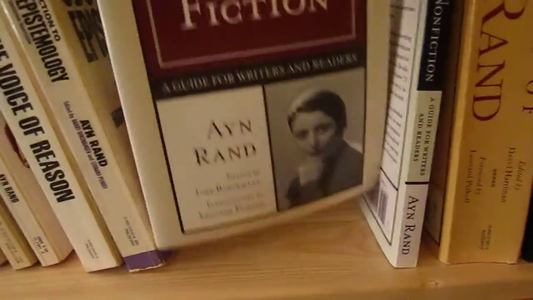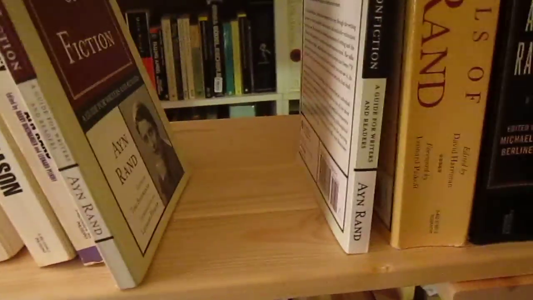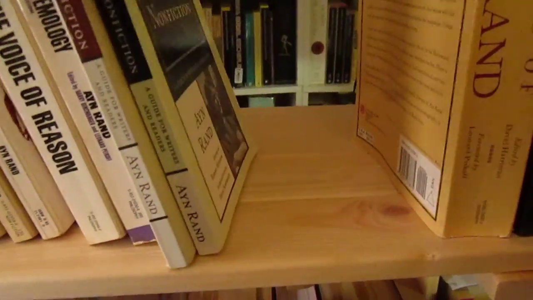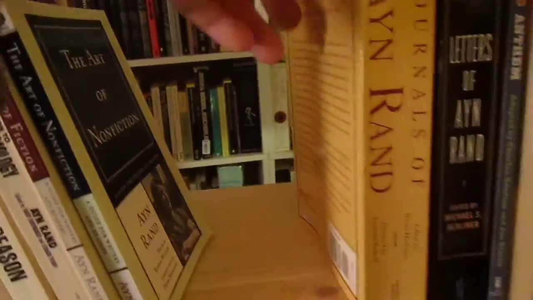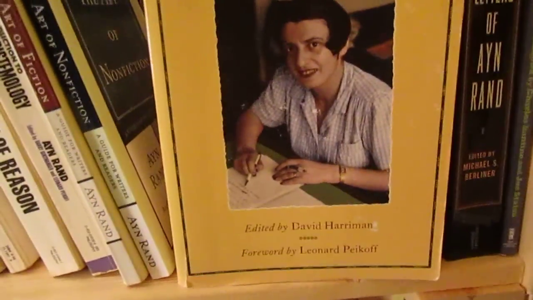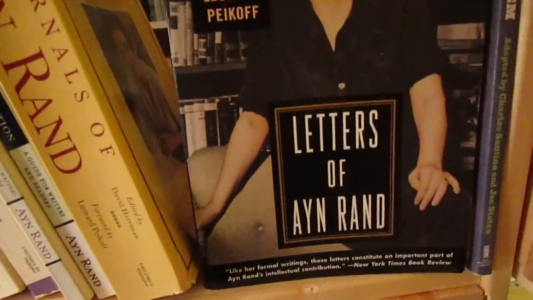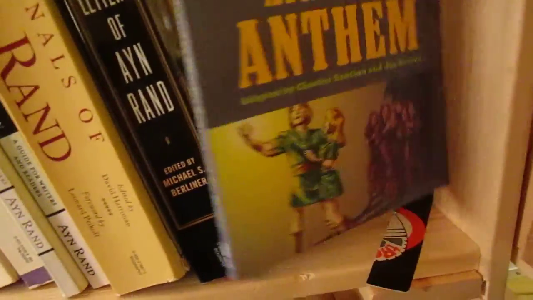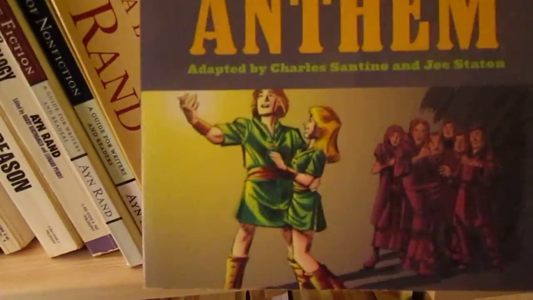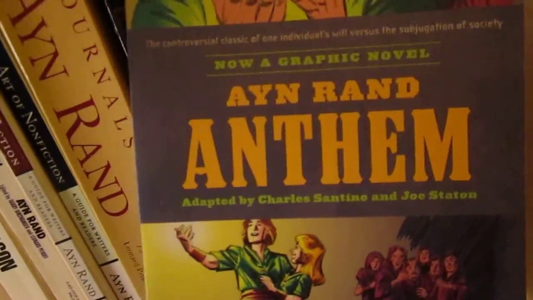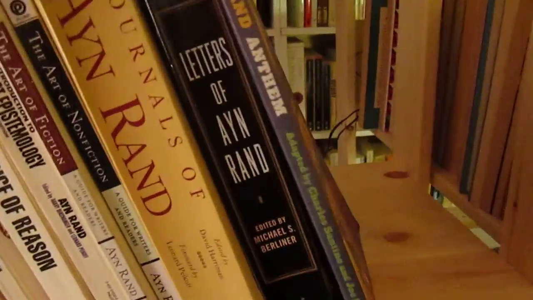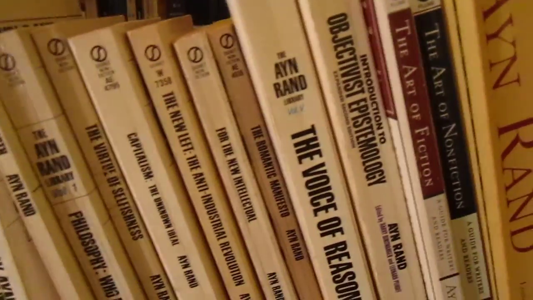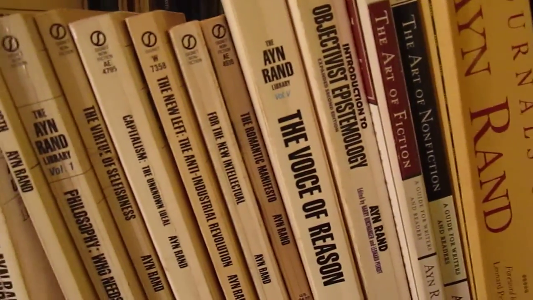Then she wrote 2 pieces, The Art of Fiction and The Art of Non-Fiction, where she gives hints and things for would-be writers. The Ayn Rand journals cover all about her books. The Letters of Ayn Rand, very good, very forceful. And Anthem, the graphic novel of Anthem that we mentioned earlier. For me, a very, very good writer, and that is Ayn Rand.